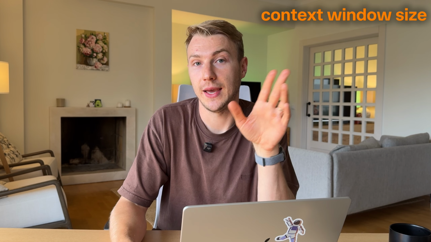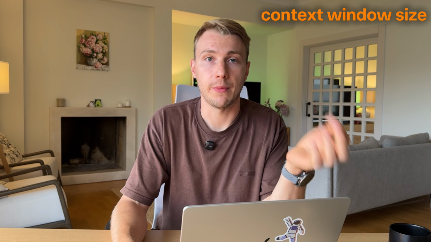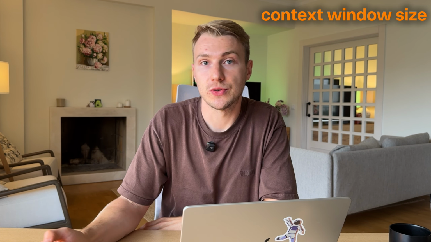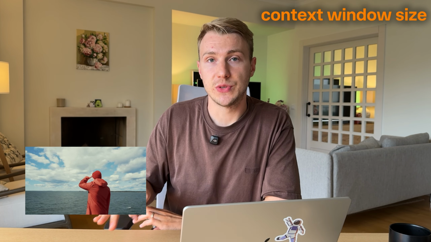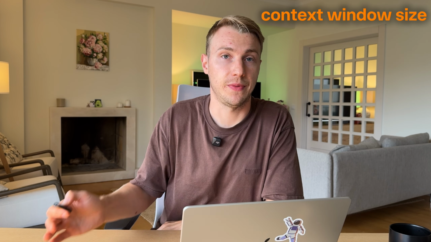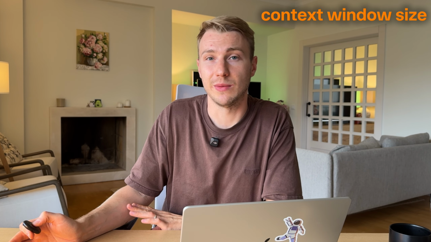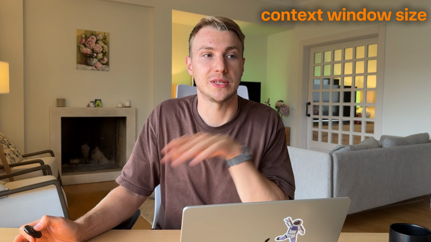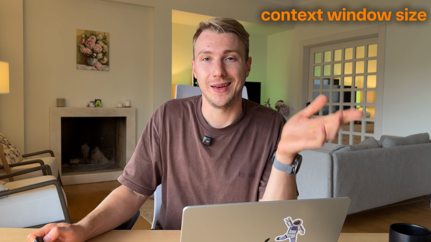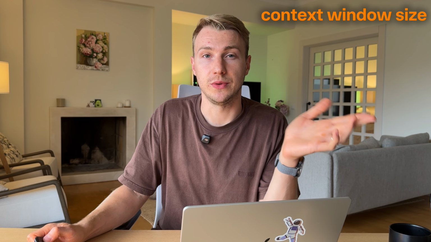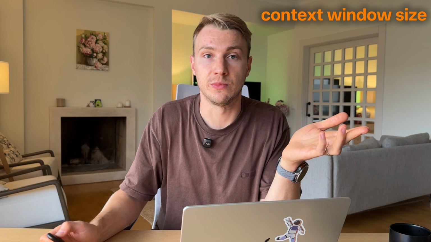And the third one is the context window. This is the AI's short-term memory. Basically, it's how much information the model can keep in mind at one time while you're talking to it. If the window is too small, the AI will just forget what you said at the beginning and you will not be able to do much with that, to be honest. I would say that 32,000 tokens of context window is the bare minimum of what you need if you really want to try to do anything meaningful with the model.